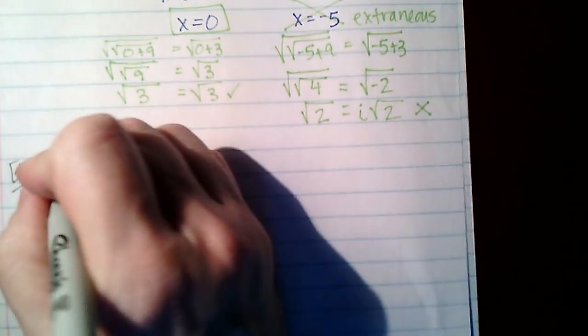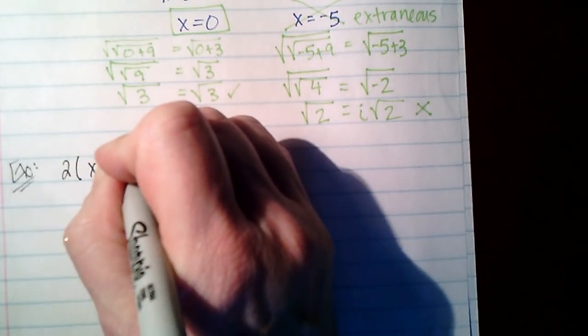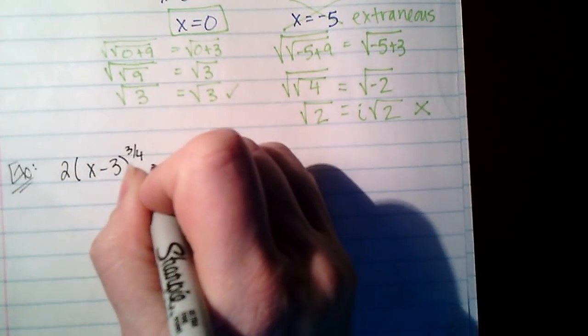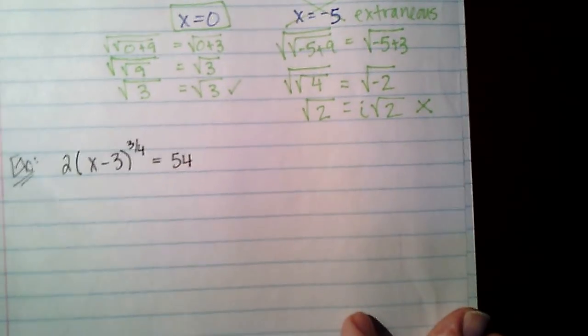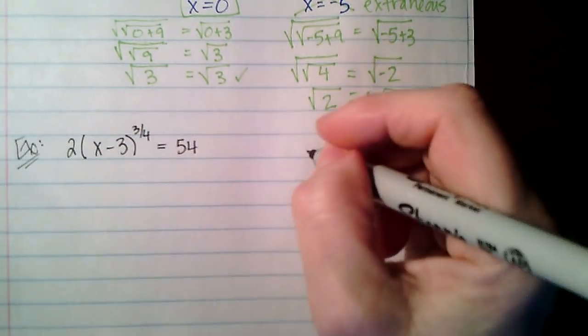Last one. 2 times the quantity (x minus 3) raised to the power of 3/4 equals 54. So what I'm going to have you do in this problem is kind of similar to what we were doing before. We just didn't talk about it that way.